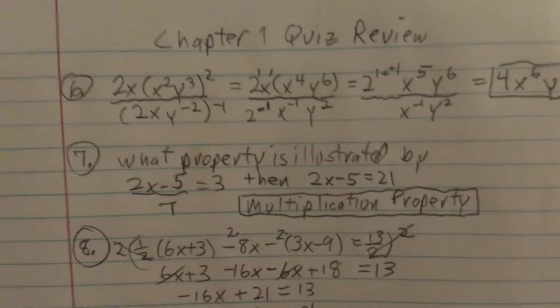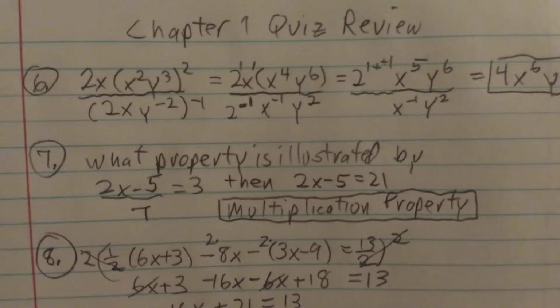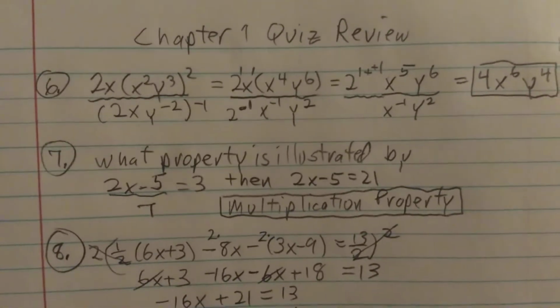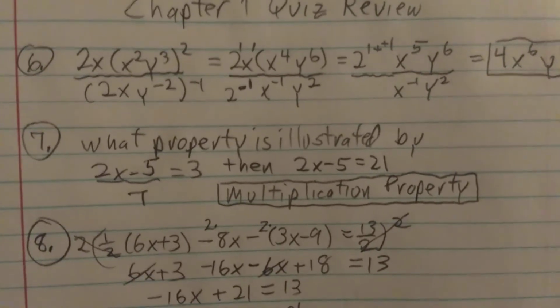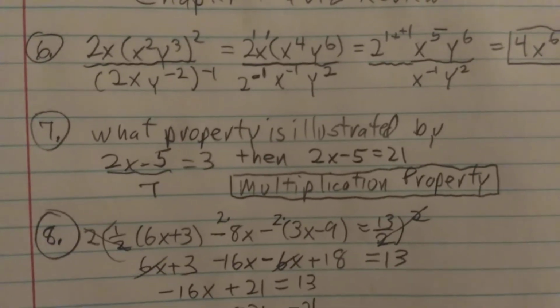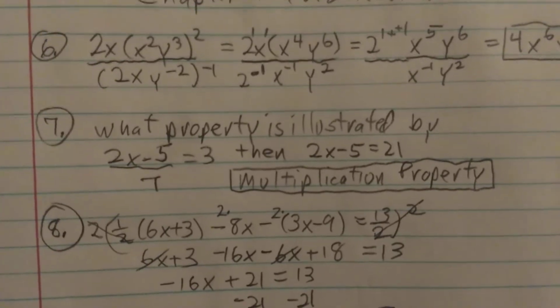Now in problem 6, I'm going to take 2x times parentheses x squared y to the third squared over parentheses 2x y minus 2 all to the negative 1.